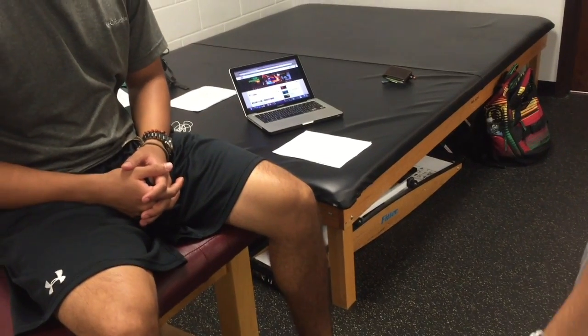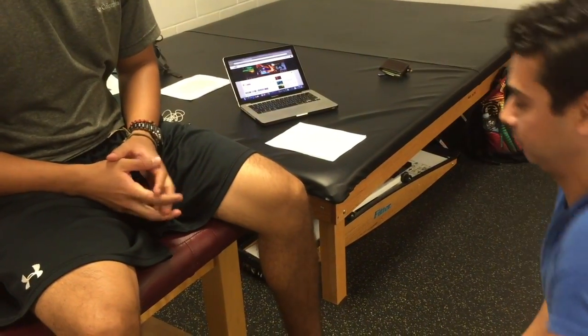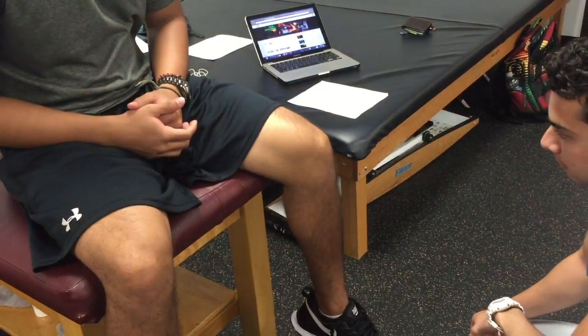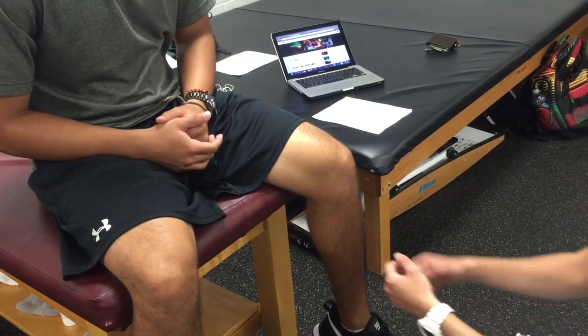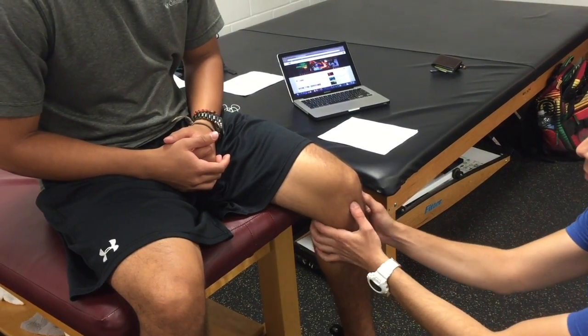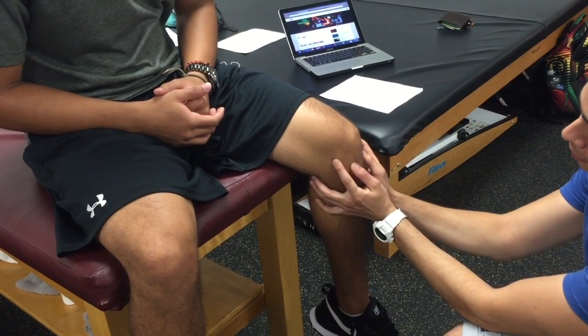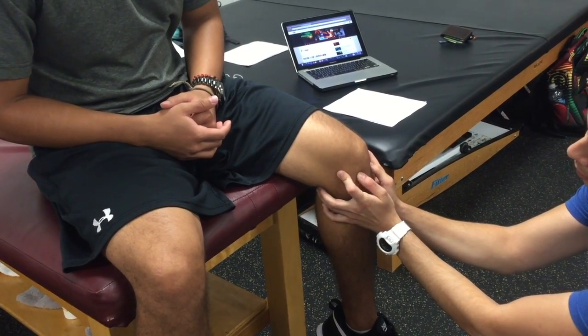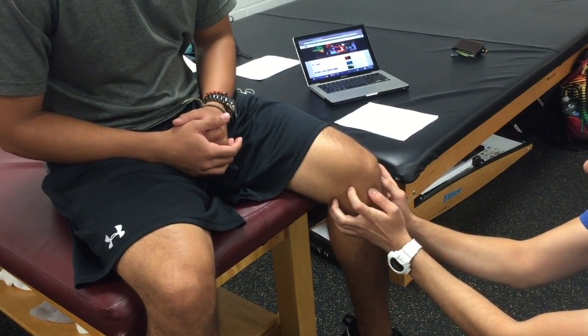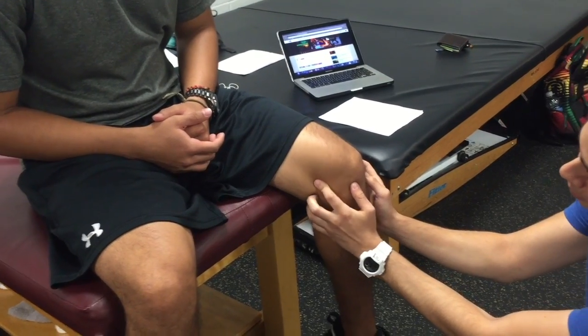Next, we have the medial femoral epicondyle. With the patient's leg bent at the knee joint, beginning on the medial femoral condyle, palpate medially. You will feel the sharp edge of the medial condyle. If you palpate further medially to that, you will be on the medial femoral epicondyle.